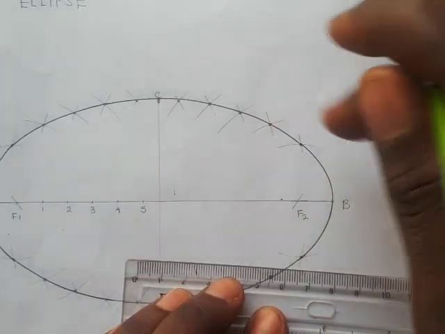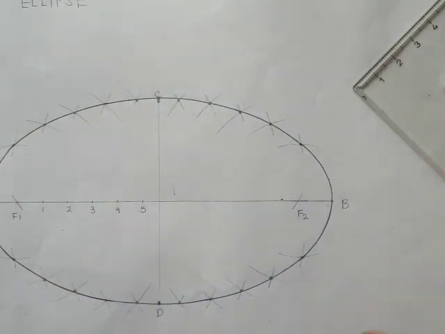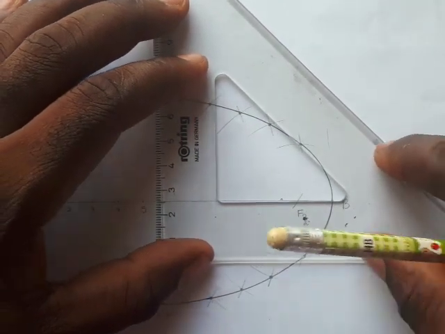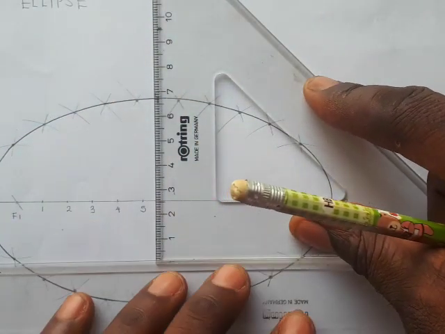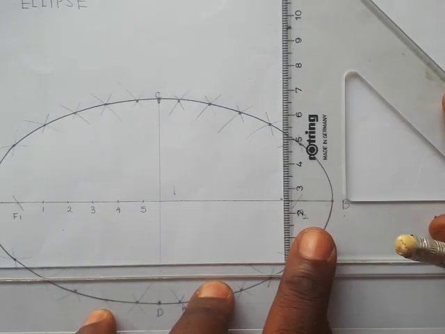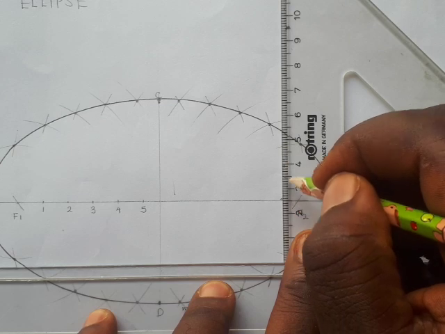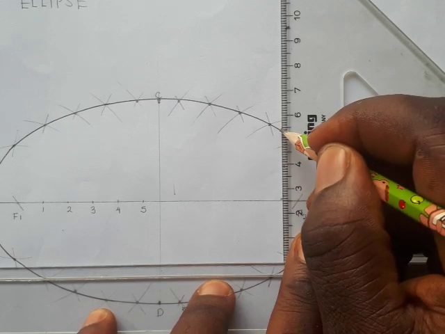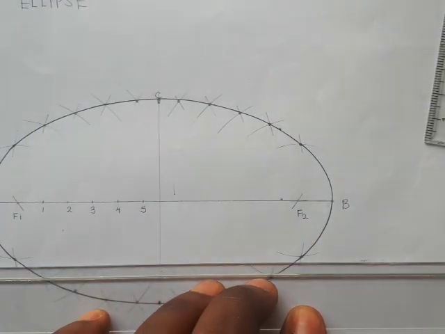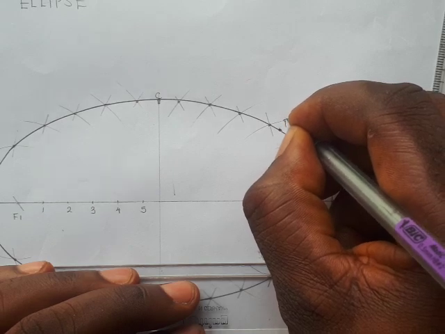Now remember the question said top right. So get your set square and align it with this horizontal line, supported with your ruler, and adjust to the point where you had 50. That's it there. Can you see 50? So where this set square intersects the ellipse, that's the point P. So we're going to locate the point. That's the point P. So let's call it P.